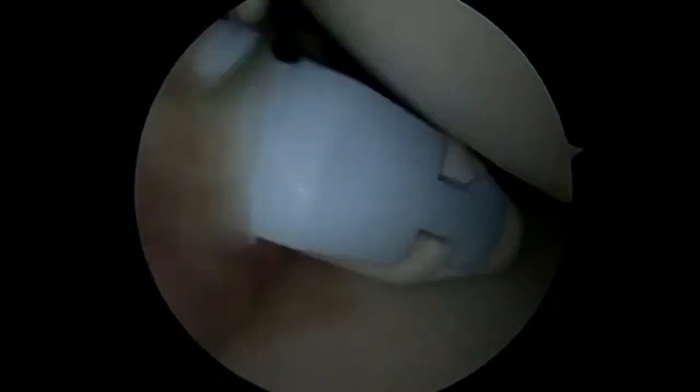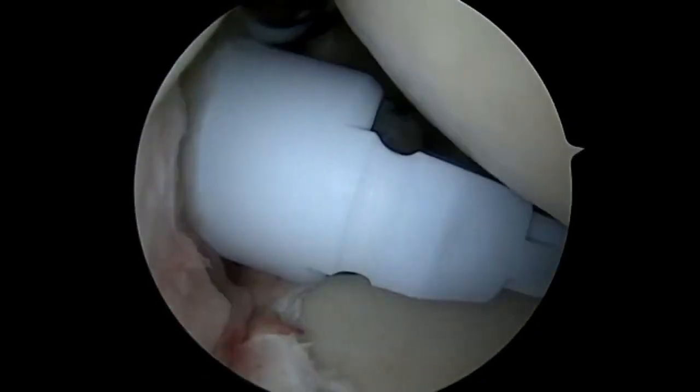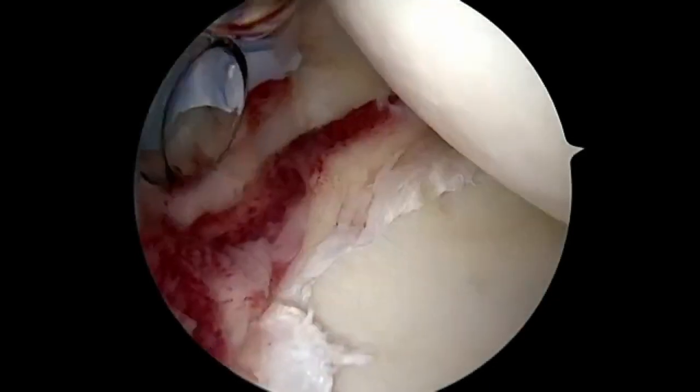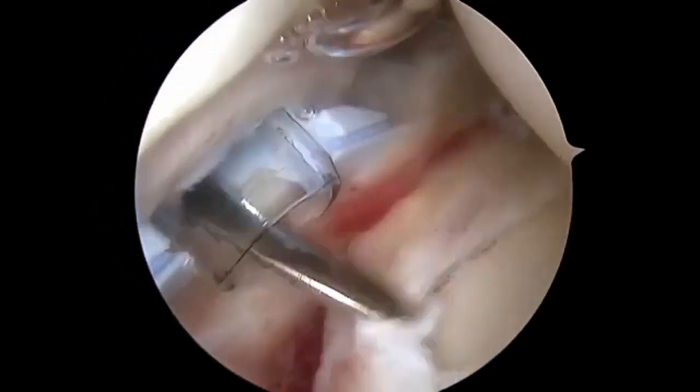Next, we're going to bring in a working cannula. This particular cannula has wings that deploy that keep it from pulling out of the shoulder joint while you're working, an improvement over screw-in cannulas, which tend to fall out of the joint frequently. Next, we'll bring in a rasp and rasp the soft tissues to stimulate a healing response.